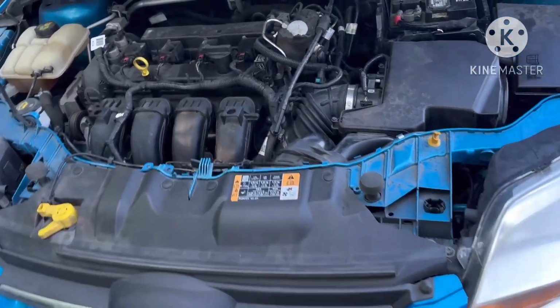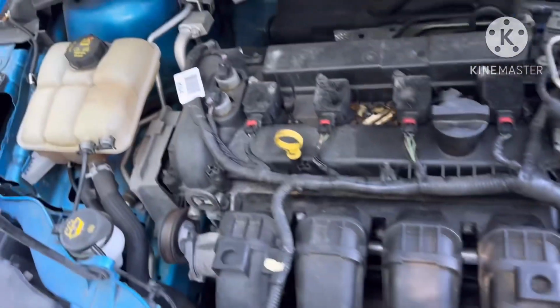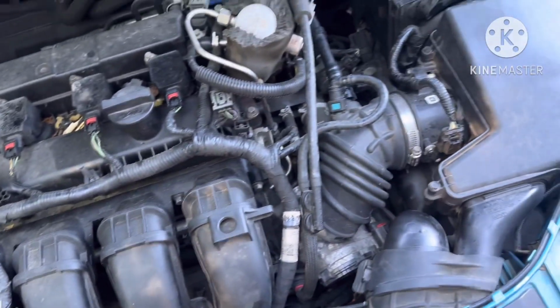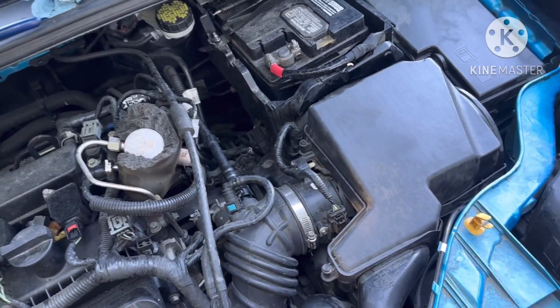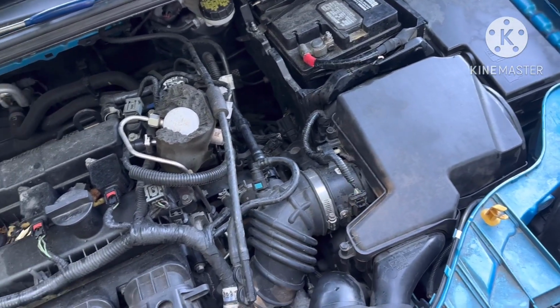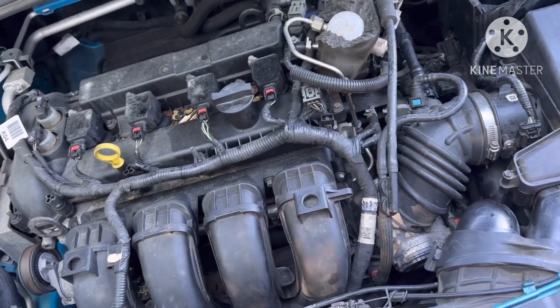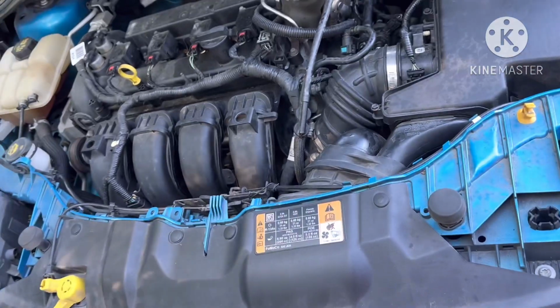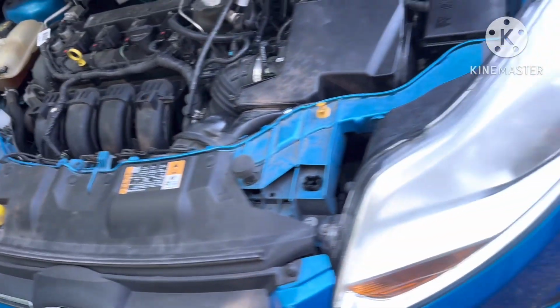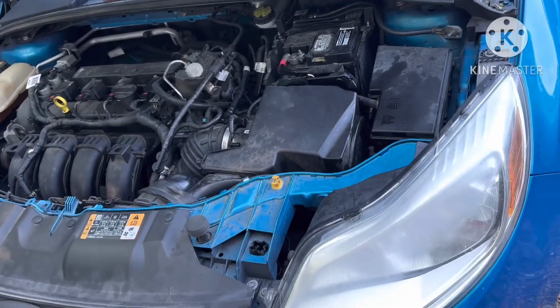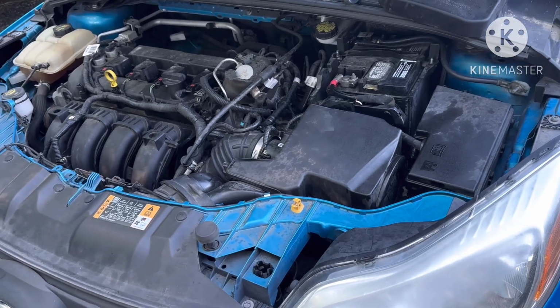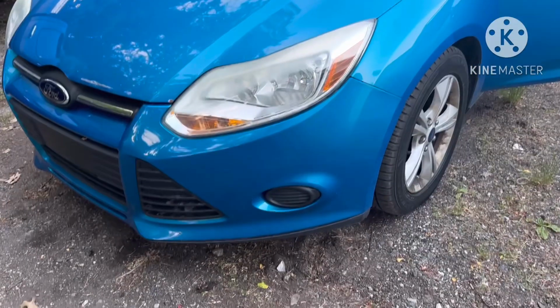Okay, now everything is in place, back to normal. Now I'm going to erase the code, reset all the computer, all the modules and sensors, everything, and then drive the car. Now back to you guys.